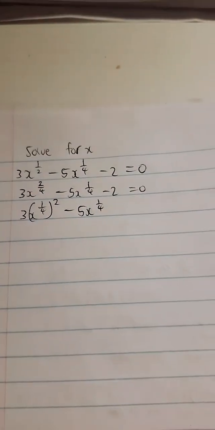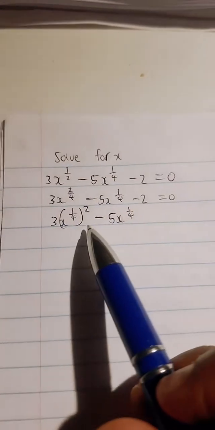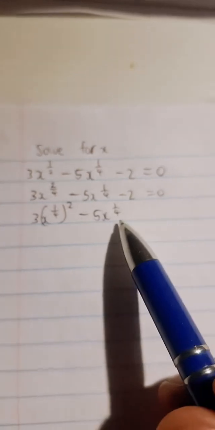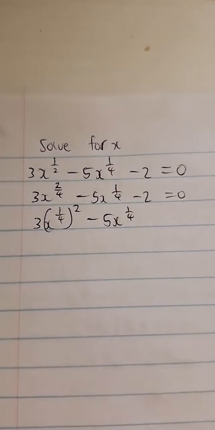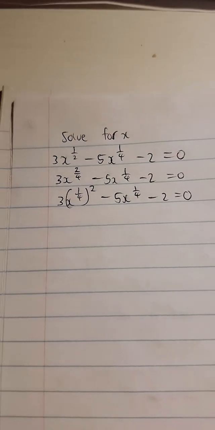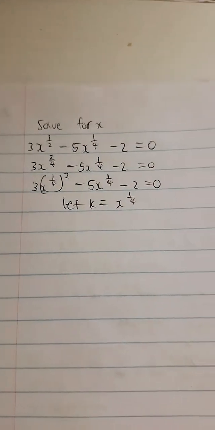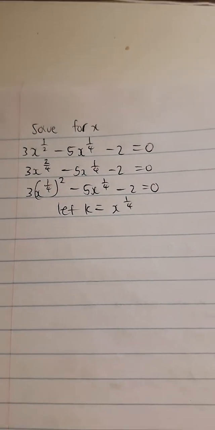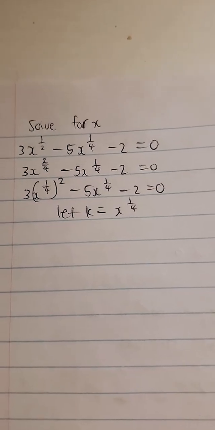So I have a repetition of x to the power a quarter there, minus 2 is equal to 0. Just for ease, most learners then say let k be equal to x to the power a quarter. Why? Because that is a repeated variable.